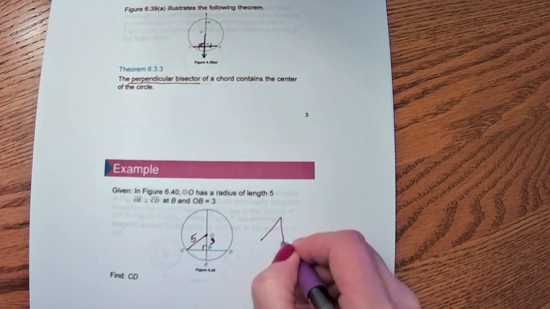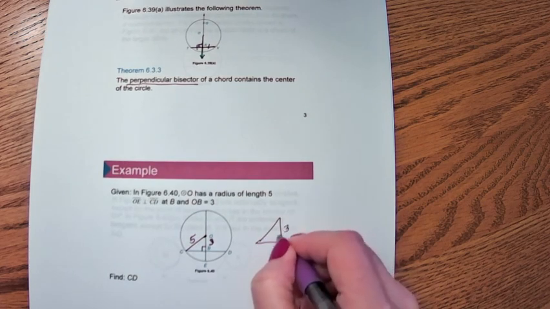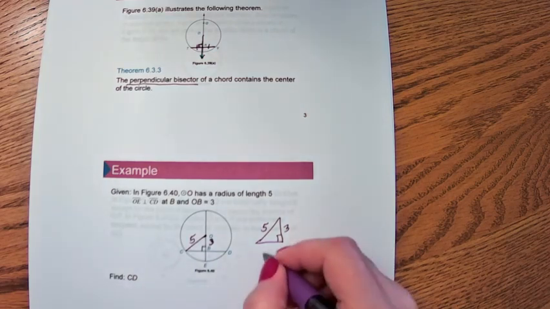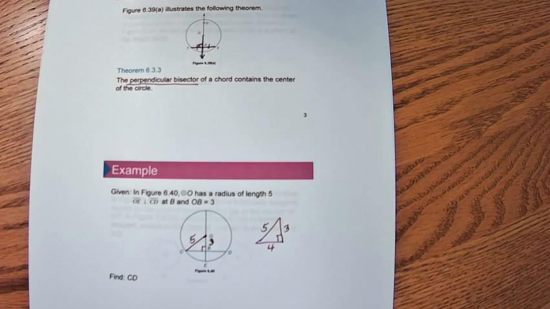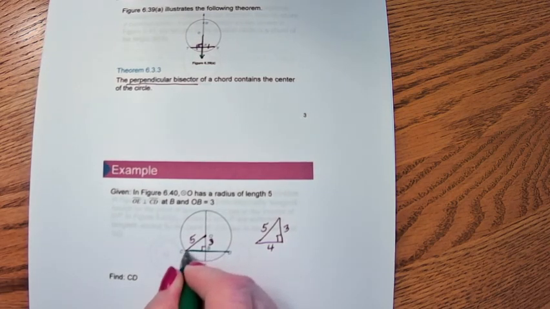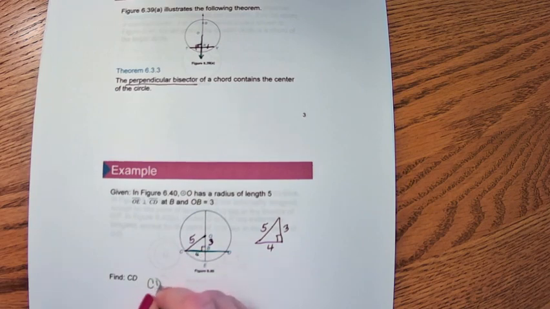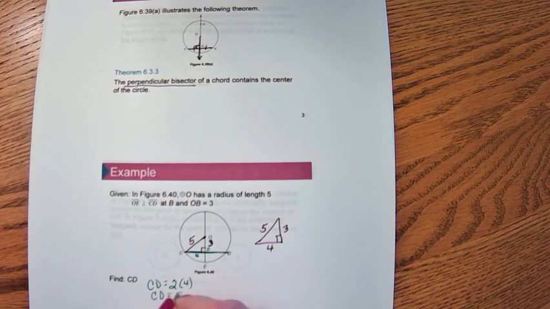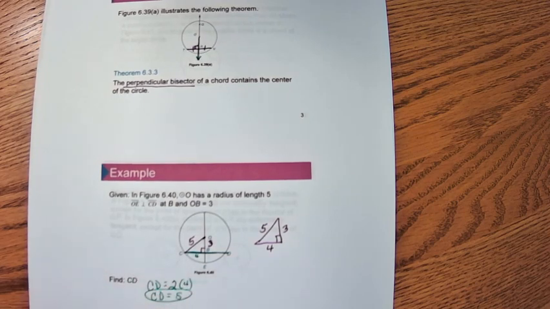So right here inside this circle, we have this 3, 4, 5 Pythagorean theorem triplet, which means if they're asking us what is the length of CD, the length of CB is 4, so CD is 2 times 4, or the length of CD is going to be 8.